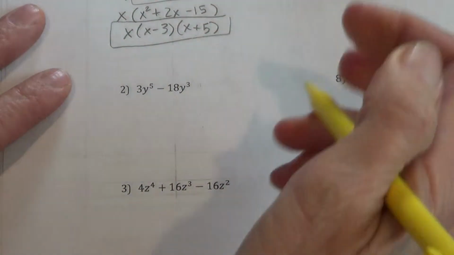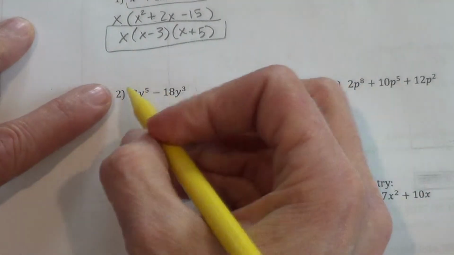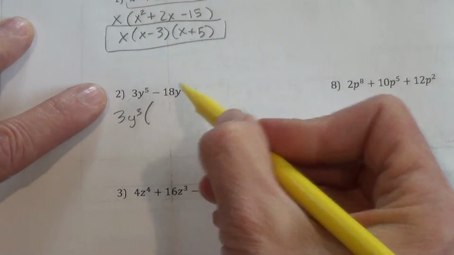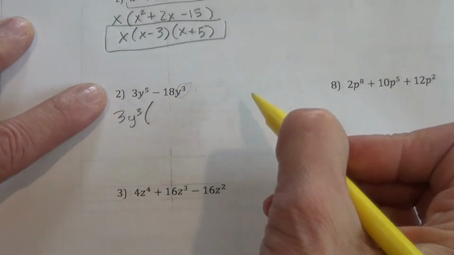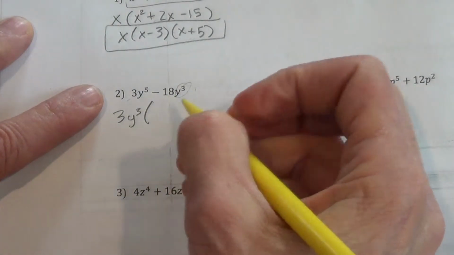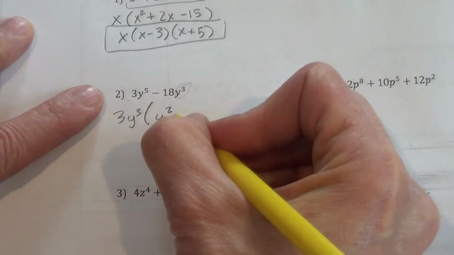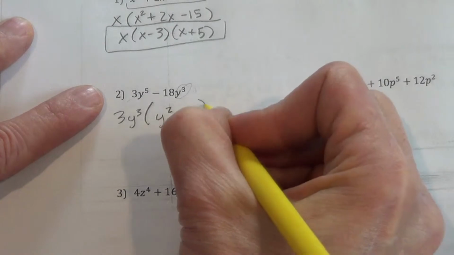Next one, we could factor out a 3y cubed, because 3 will go into both of those, and y cubed is our smallest exponent on our variable. So that would make y squared minus 6.